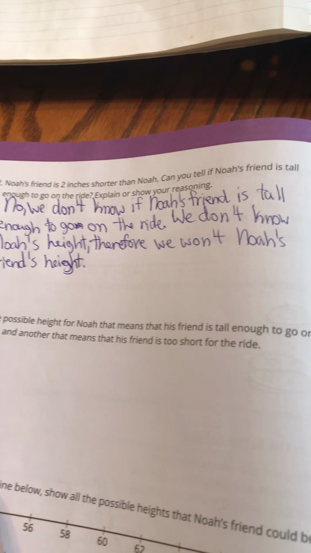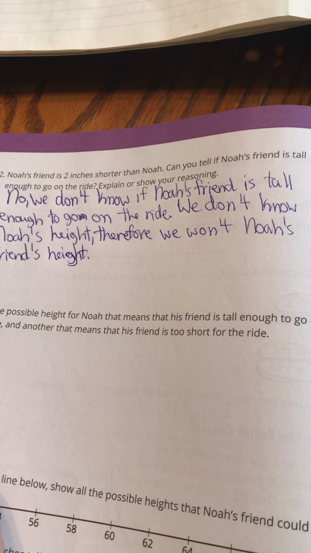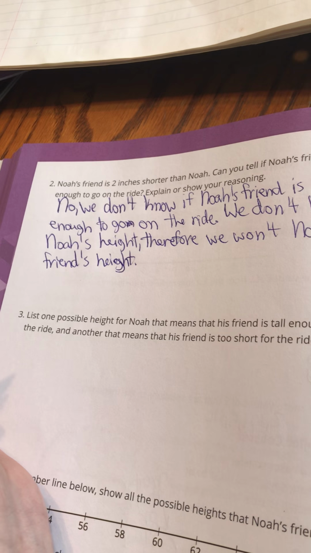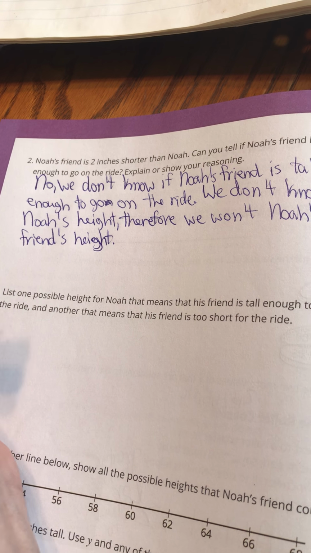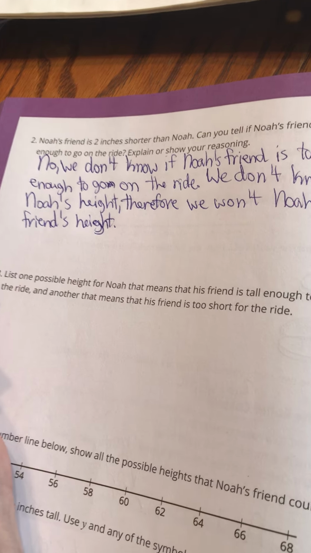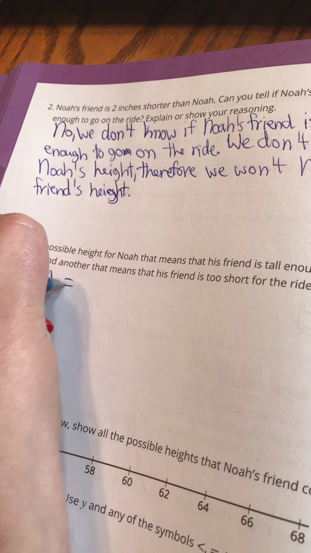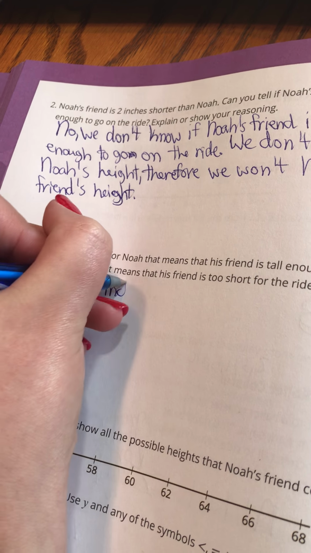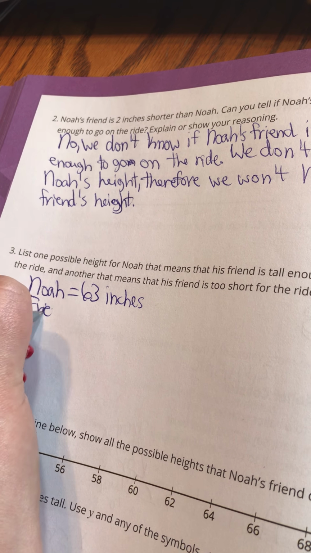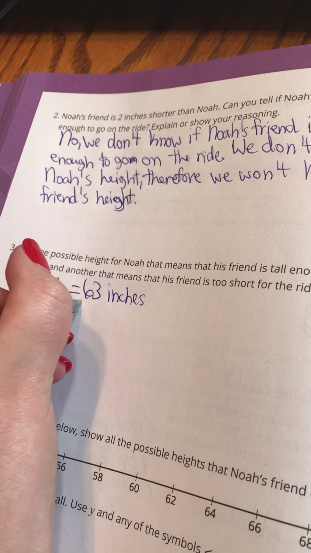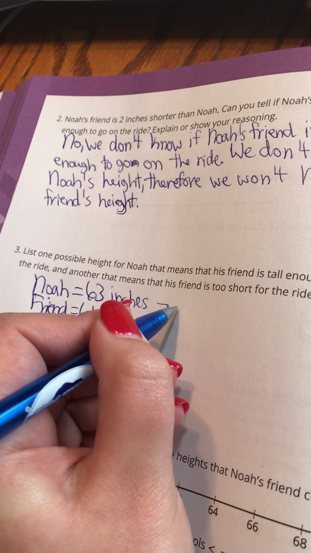So number 3, you have to list one possible height for Noah that means that his friend is tall enough to go on the ride, and another that means that his friend is too short. So let's say if Noah was 63 inches tall, then the friend could be 61 inches. And then he's able to ride.